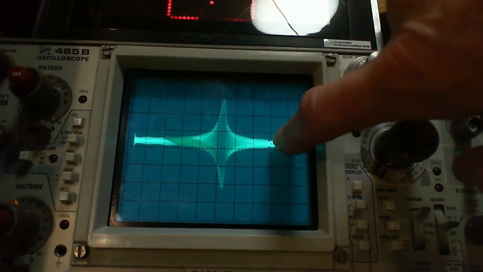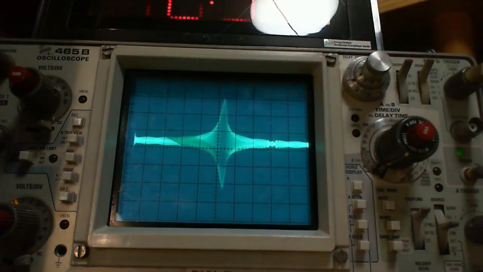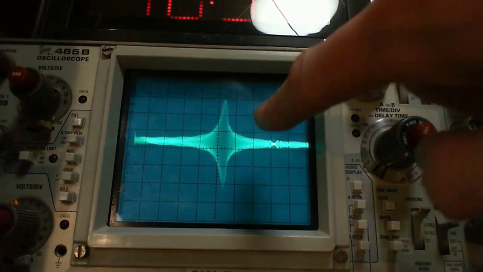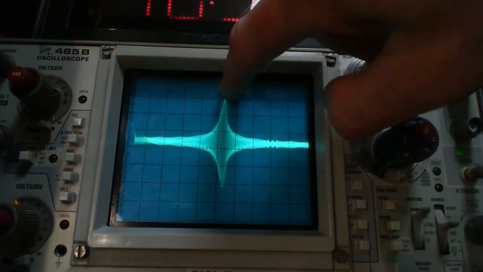So this is the second signal generator marking that frequency. The second signal generator is running at 588. I'm going to move this interference spot right to this peak.